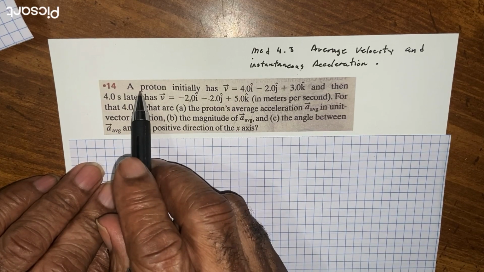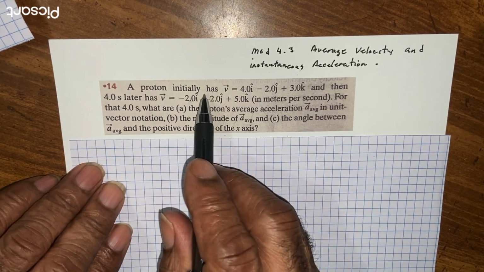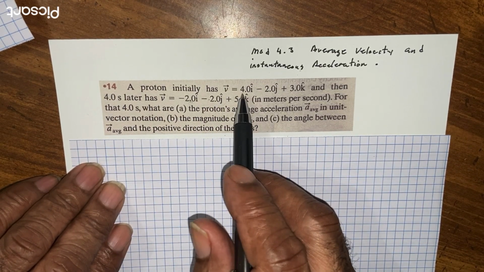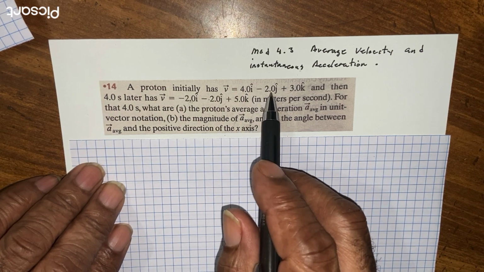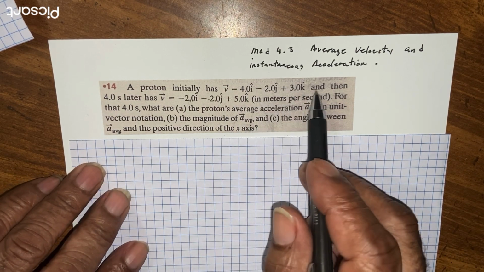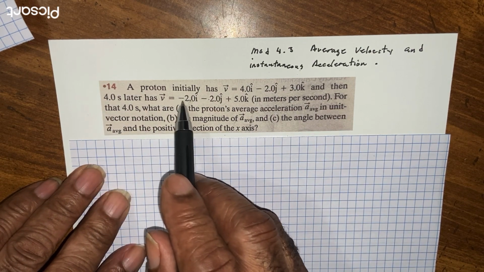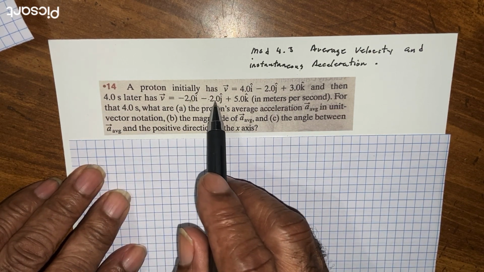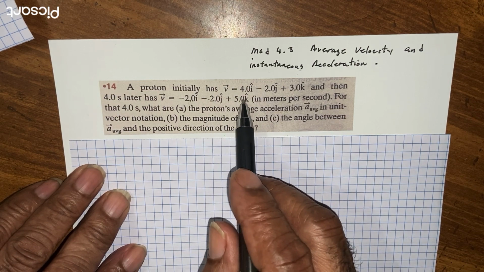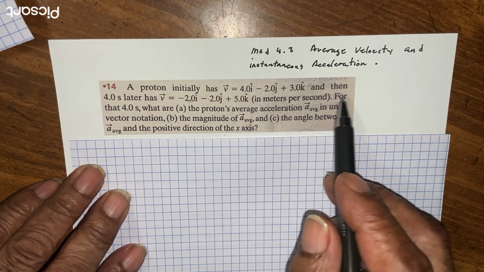Okay, we can get started. A proton initially has velocity of 4.0 i minus 2.0 j plus 3.0 k, and then 4 seconds later it has velocity minus 2.0 i minus 2.0 j plus 5 k in meters per second.